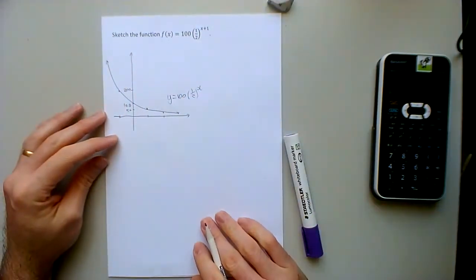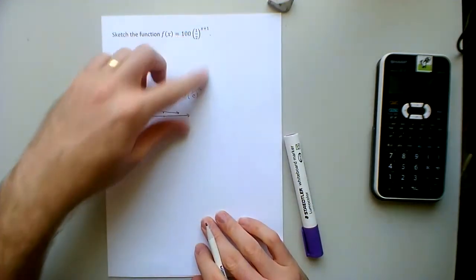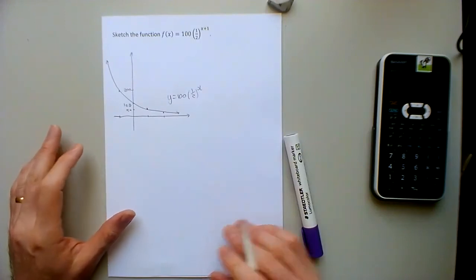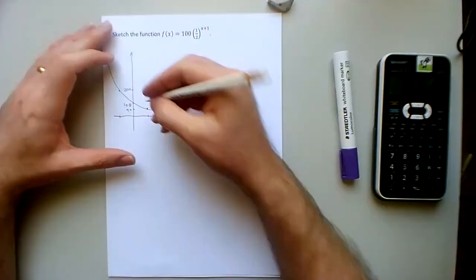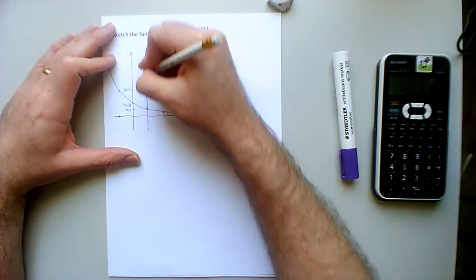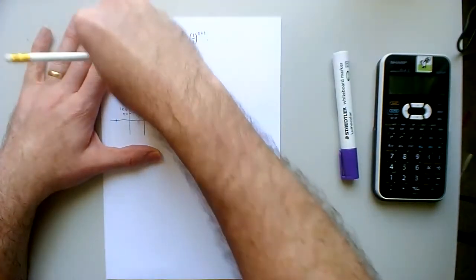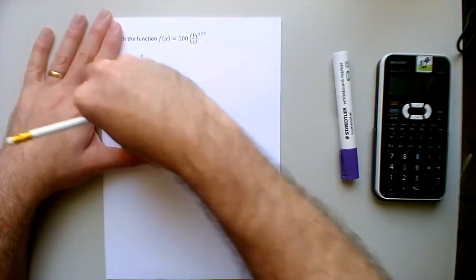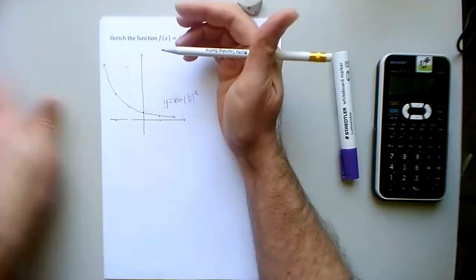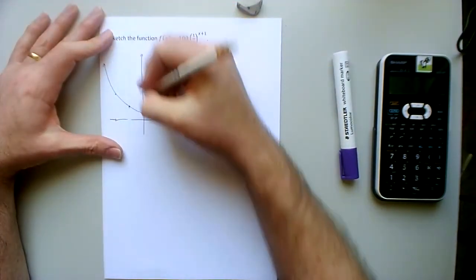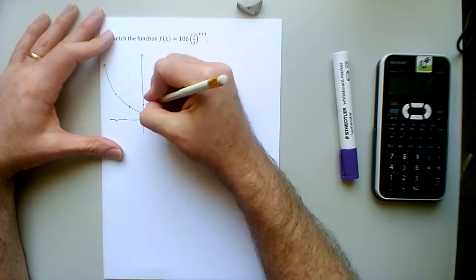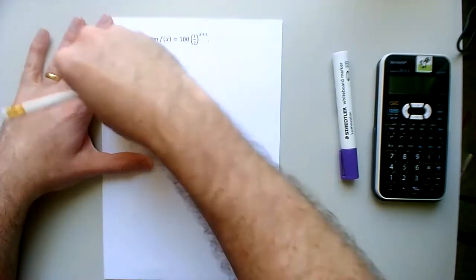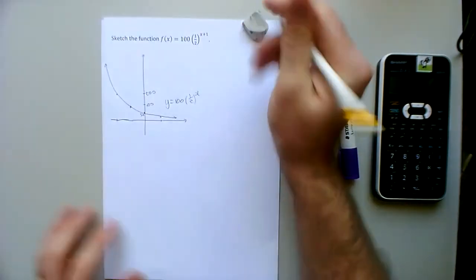And then the x plus 1 instead of the x will shift everything backwards by 1, which I guess is the same as shifting this y-axis forwards, really. That's 50, that's 100, and that's 200. And so that's my graph. Okay, cool.